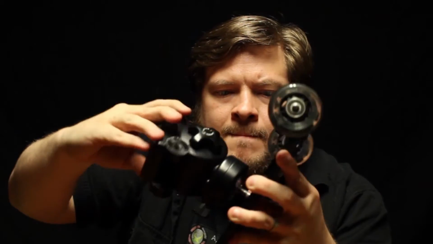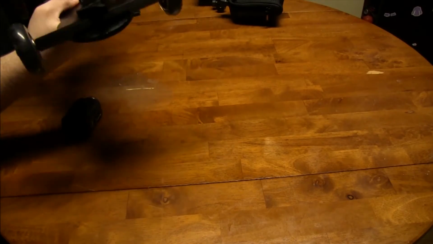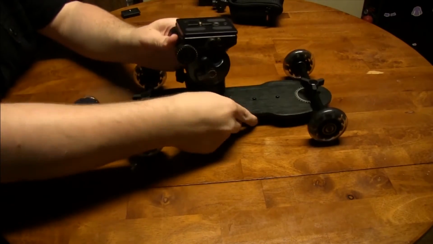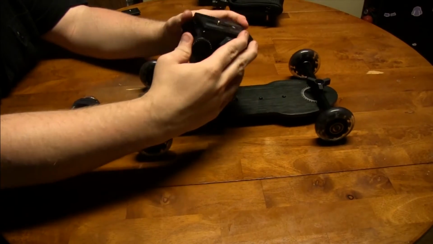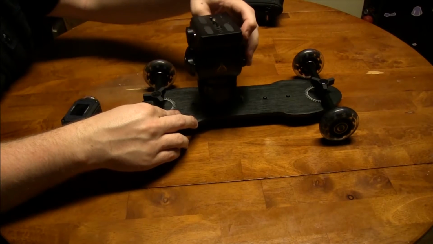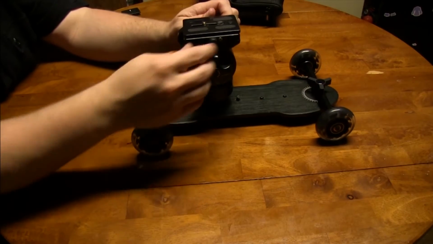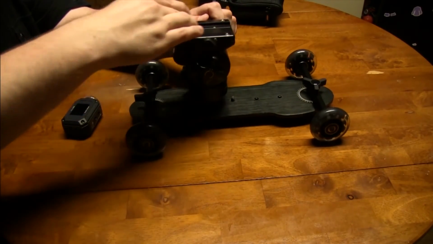Let's go ahead and put that on there. There we go. Now, once we unlock it, we see that we have got pivot. Or we can turn it this way. And this was a fairly cheap little tripod head, I want to say, off of eBay. It wasn't the best tripod, but it makes a pretty good head for this right here.